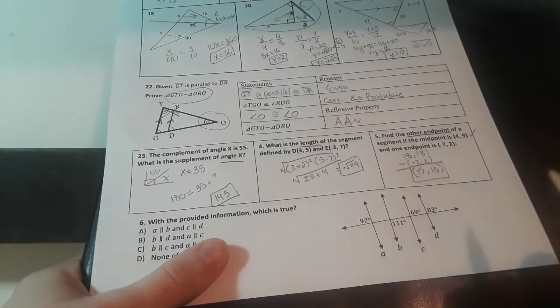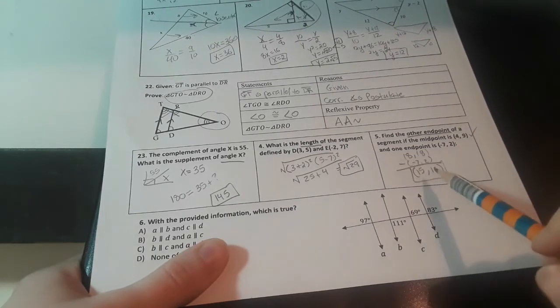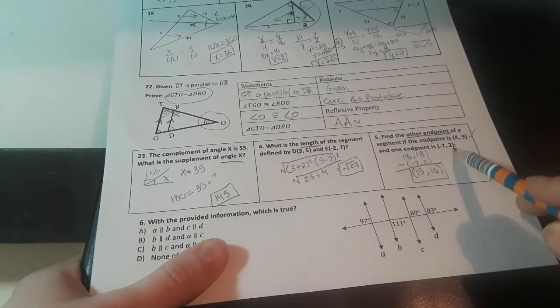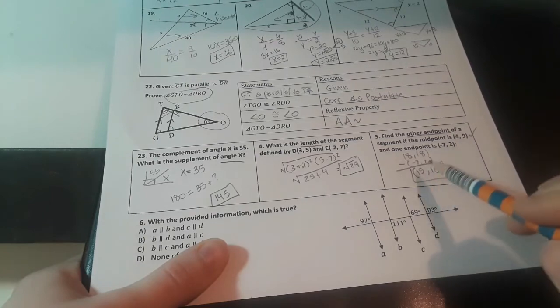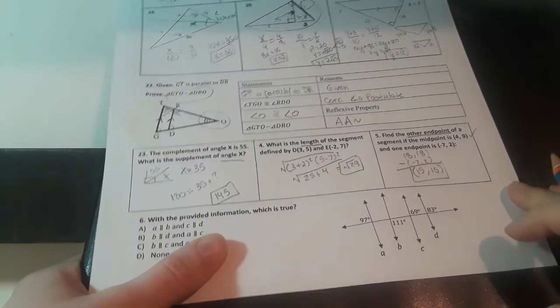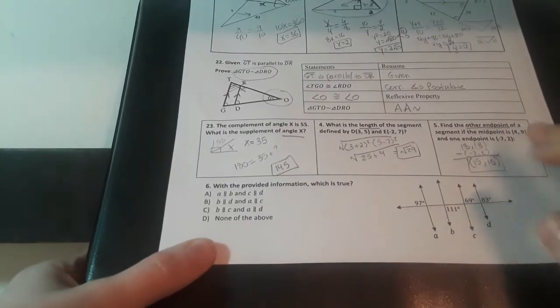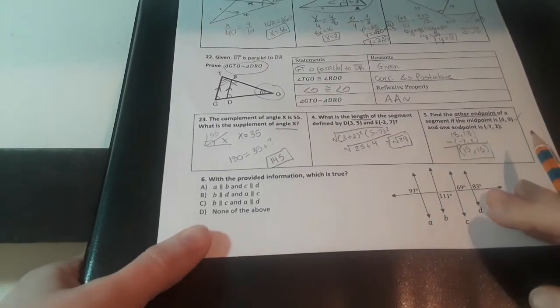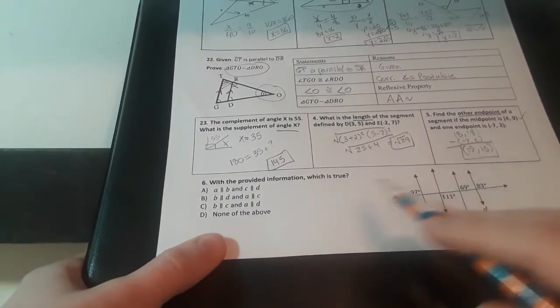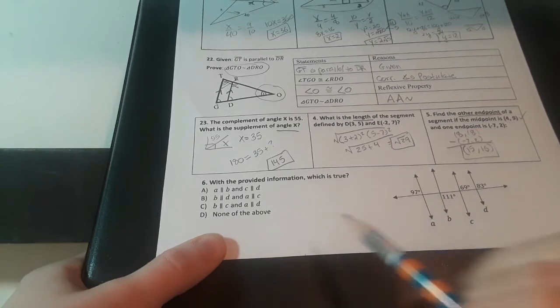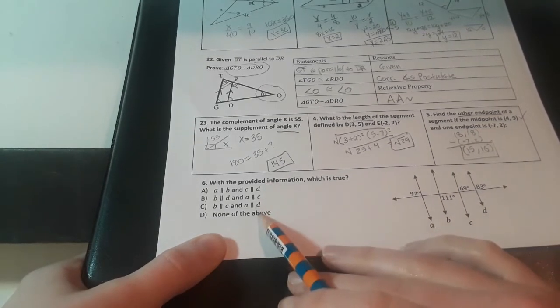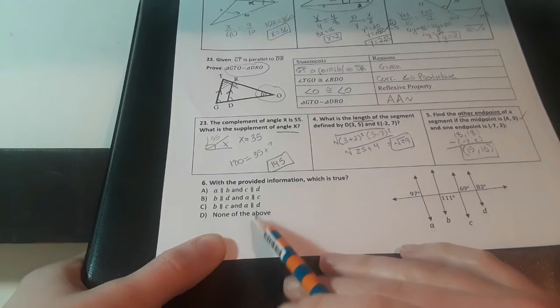And if you're not sure, remember the way you can check after DMSE is take this endpoint and that endpoint and do the midpoint formula and see if you get (4, 9). So that's the way that you guys can check. And then this last one here with the provided information, which would be true. So this is a fence question. Remember, they're asking which lines are parallel. So it could be these sets or none of them.